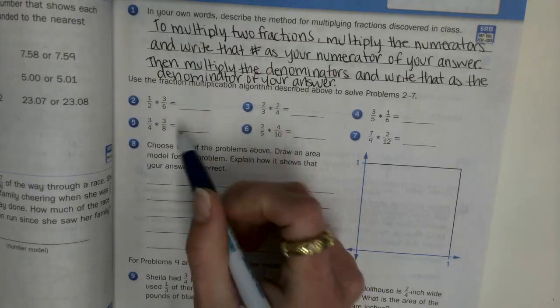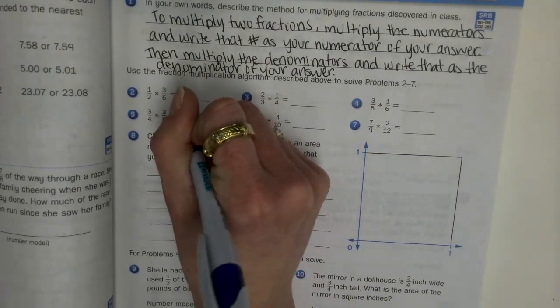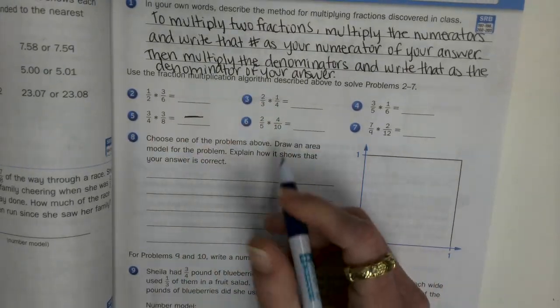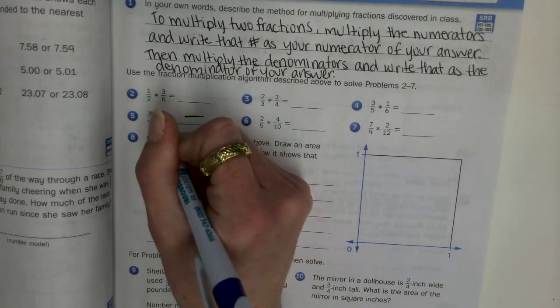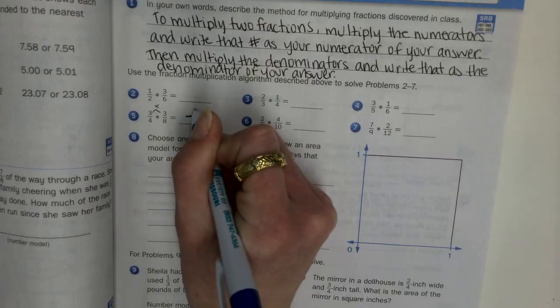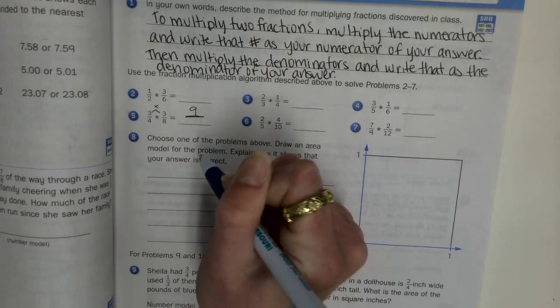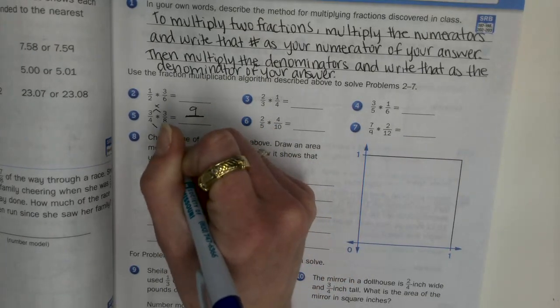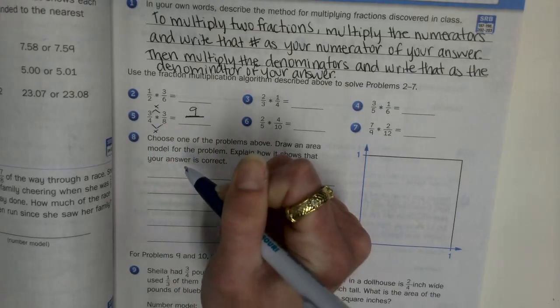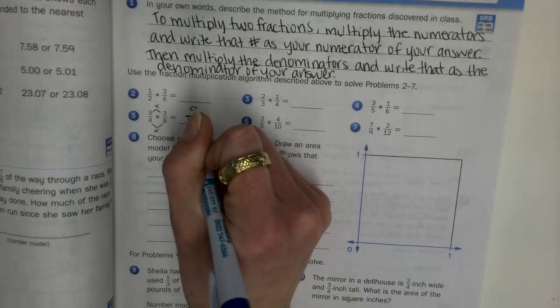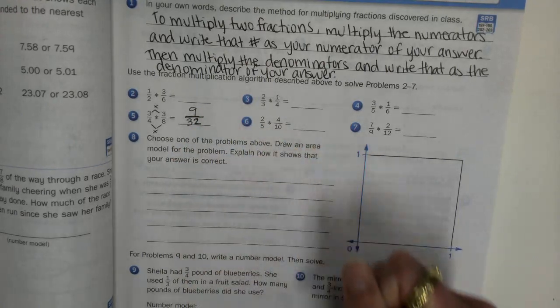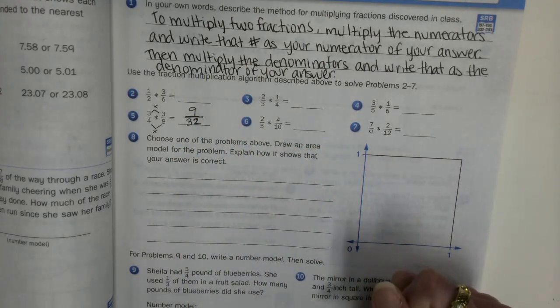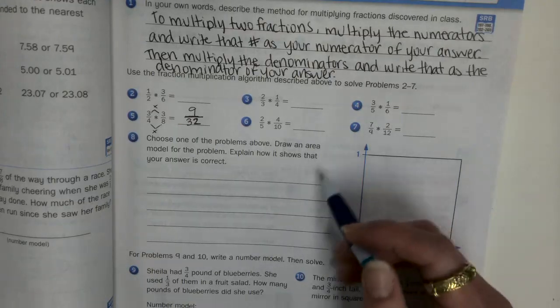All right, so it says multiply my numerators. I'll draw my fraction line over here, so I've got it all ready. I'm going to multiply my numerators. 3 times 3 is going to equal 9. Then I multiply my denominators. 4 times 8 is going to get me 32. 9/32. Okay, and now I'm going to draw that down here.